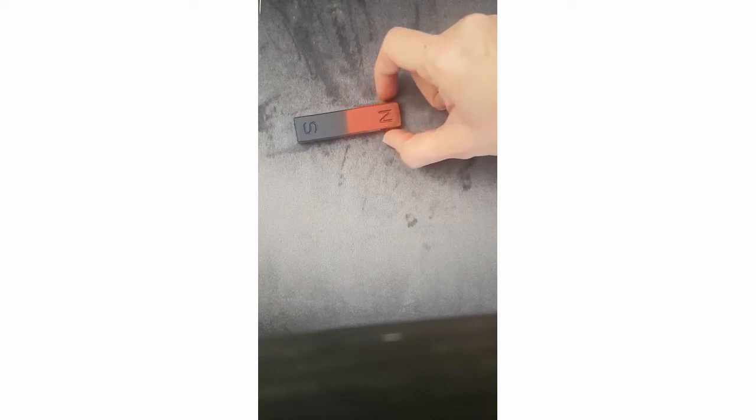Now, our lesson will be about the magnetic field. What is that? Let's see. Can you see this magnet?